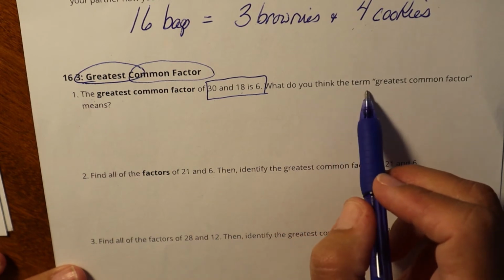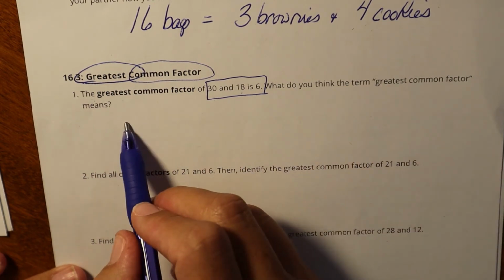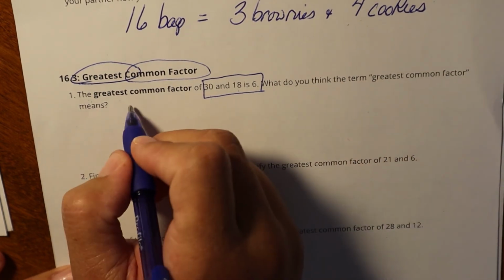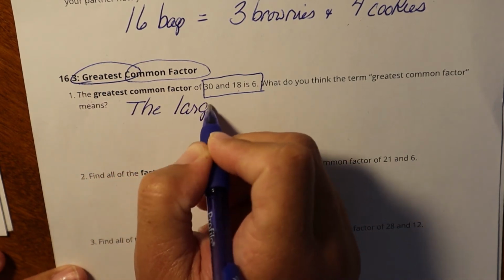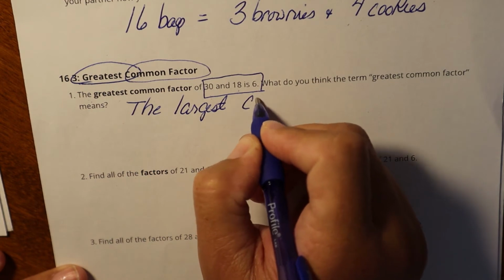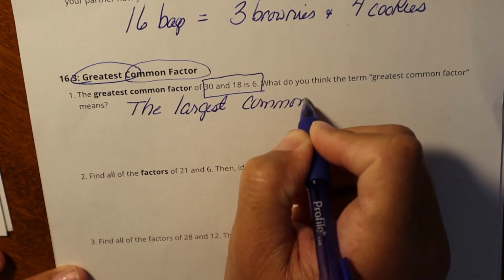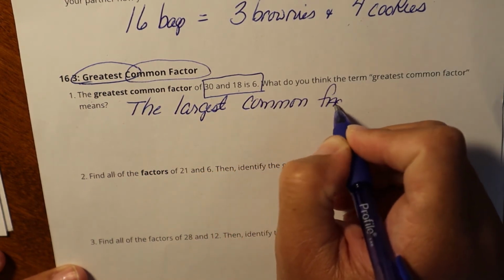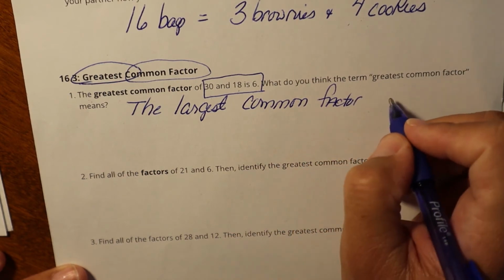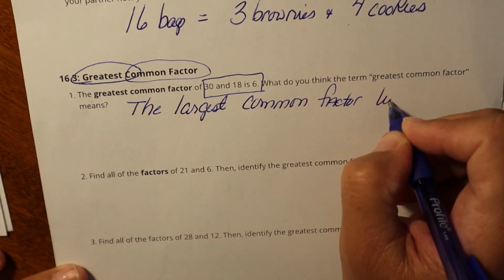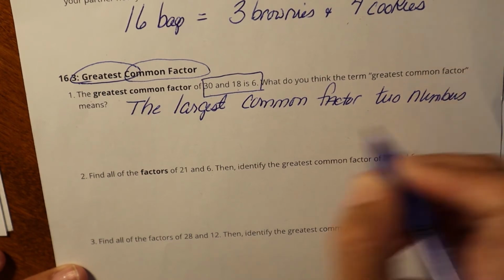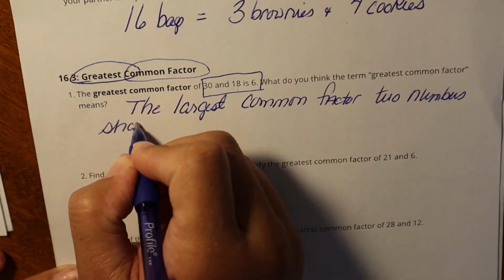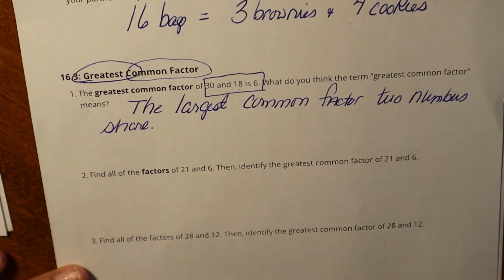What do you think the term greatest common factor means? Well, let's define it. This would be the largest common factor two numbers share. That's how we would define greatest common factor.